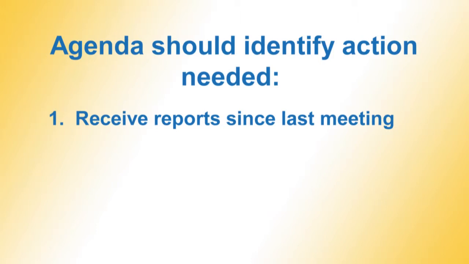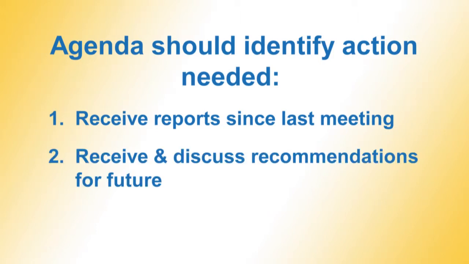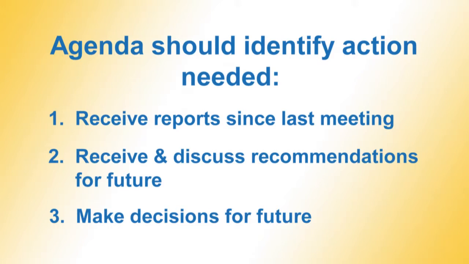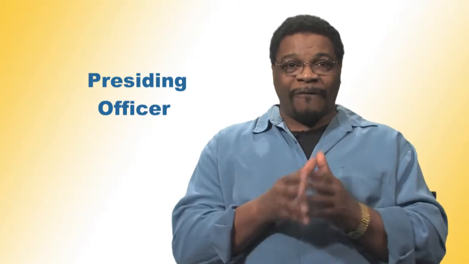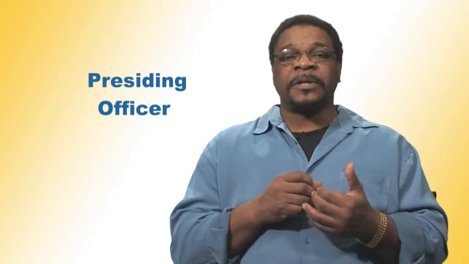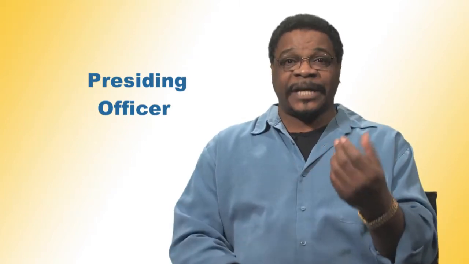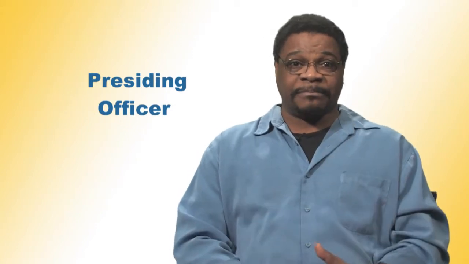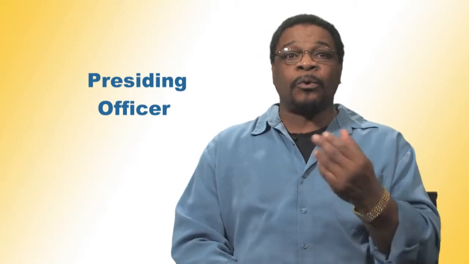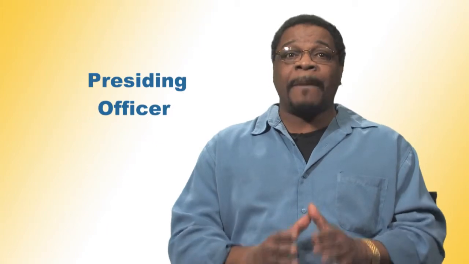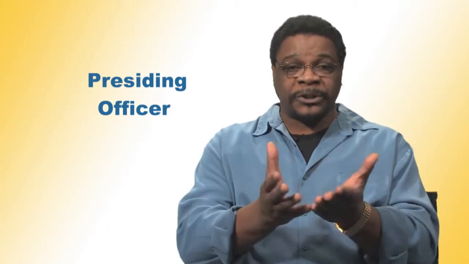1. Receive reports about what has happened since the last meeting. 2. Receive and discuss recommendations for future actions. And 3. Make decisions. That is, decide what is going to happen in the future. The presiding officer contributes to meeting effectiveness by clearly identifying each agenda item and how the board needs to handle it, by maintaining focus and order during discussions, and by engaging as many members as want to contribute.